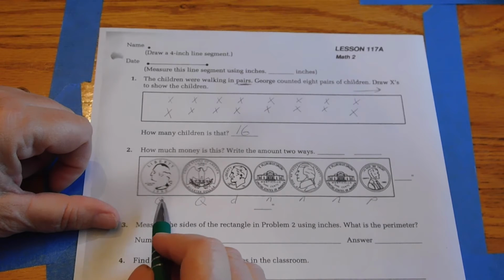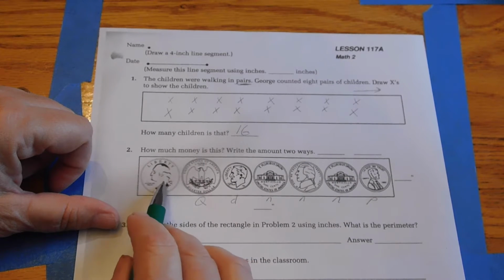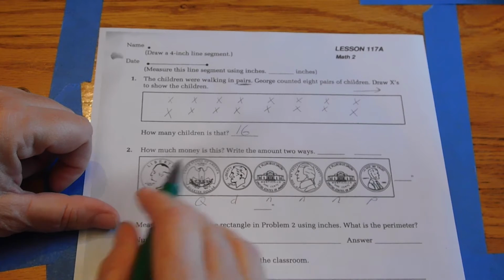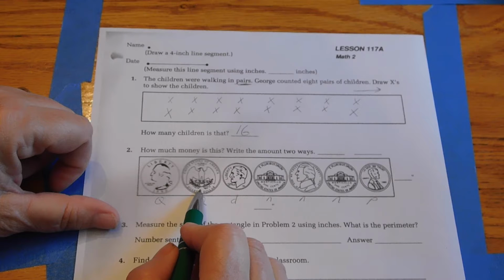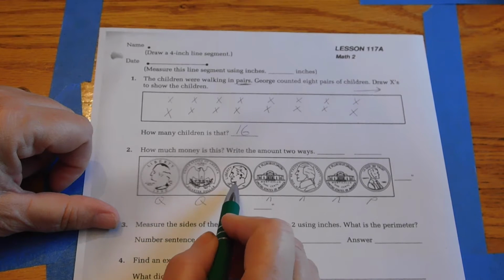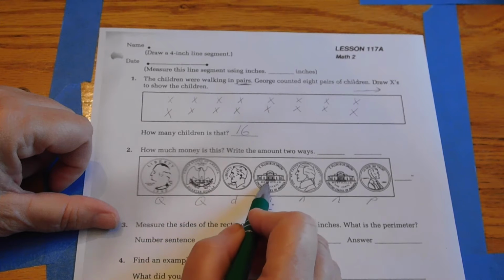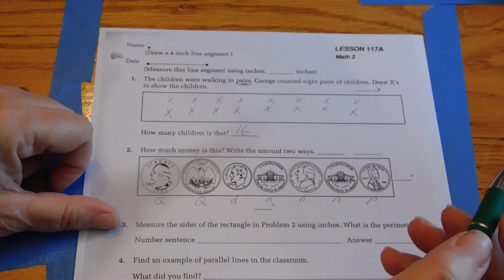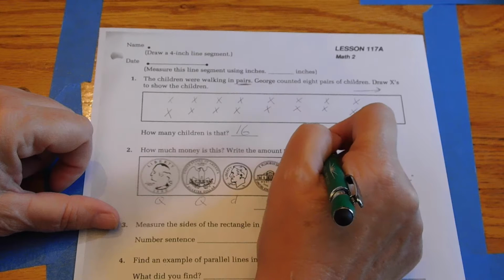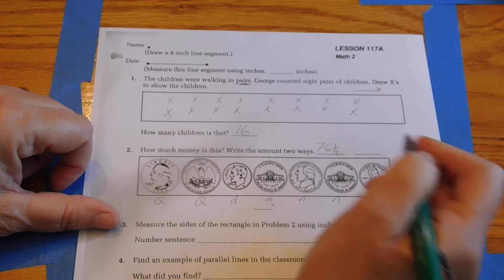Okay? So now we're just going to add up the money in order, going from the biggest coins to the smallest coins in amount. So it's 25. 25 plus 25 is 50. Plus 10 is 60. 65, 70, 75, 76. So we have 76 cents.